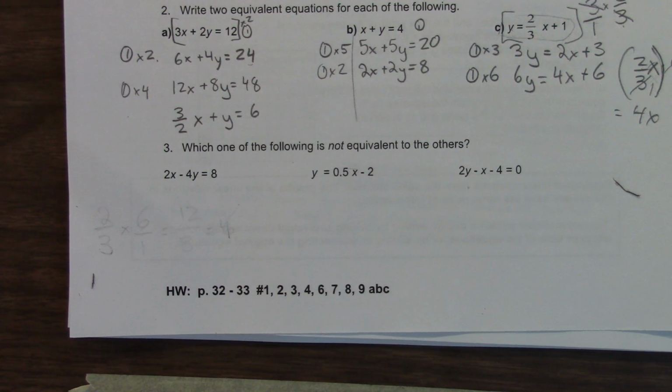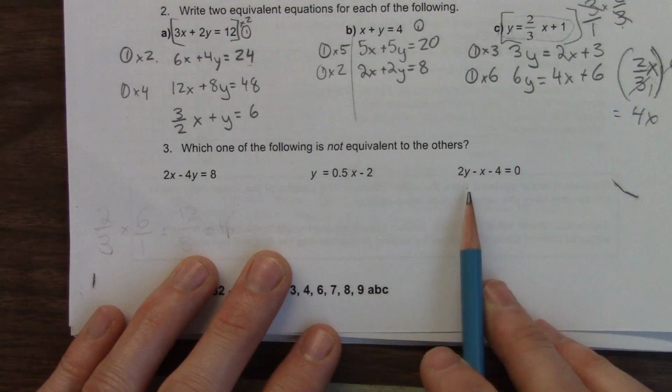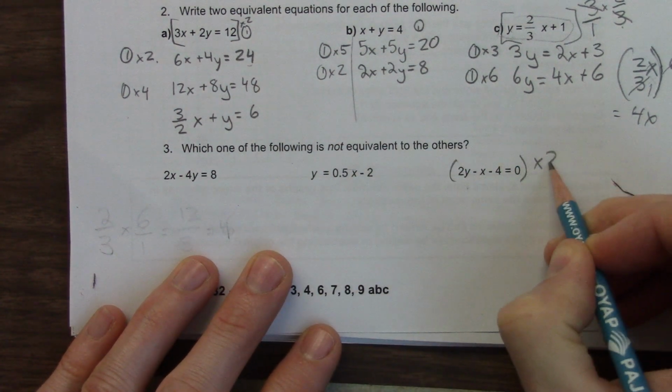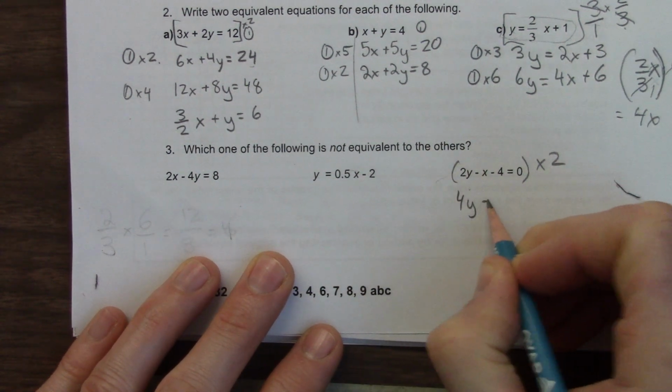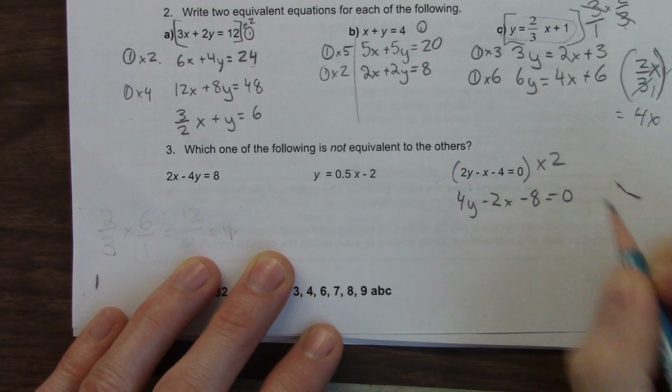Me? Yeah. Because if you multiply x times 2, it would be 2x. And if you multiply everything by 2, for the first one it would be equal, but it wouldn't equal 0. Okay, we're going to multiply everything by 2. We're going to get 4y minus 2x minus 8 equals 0.